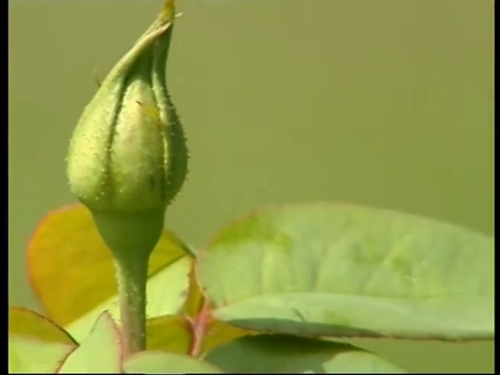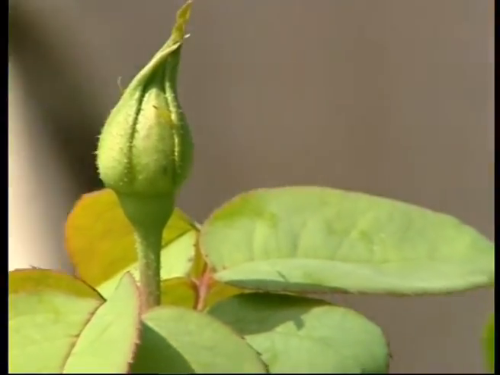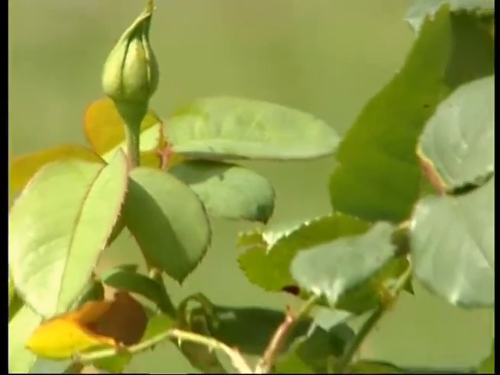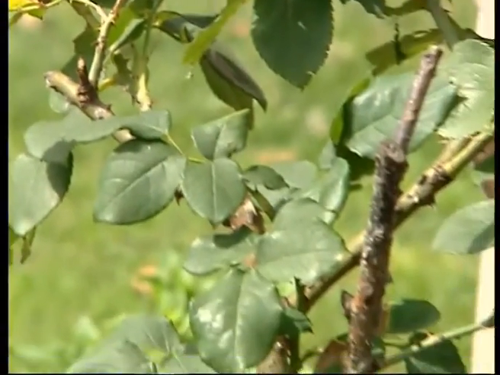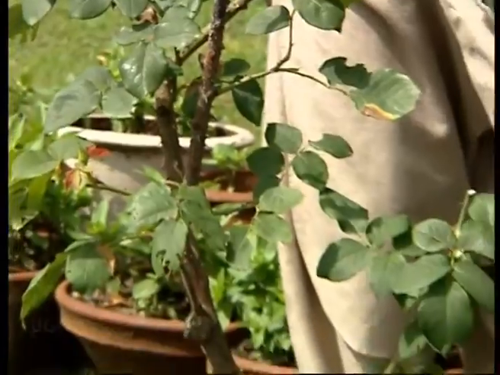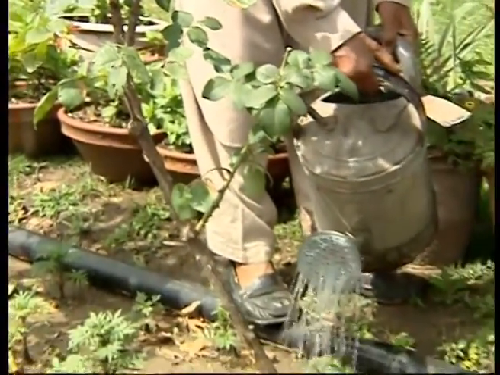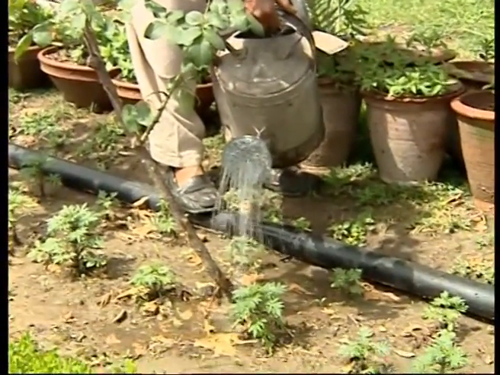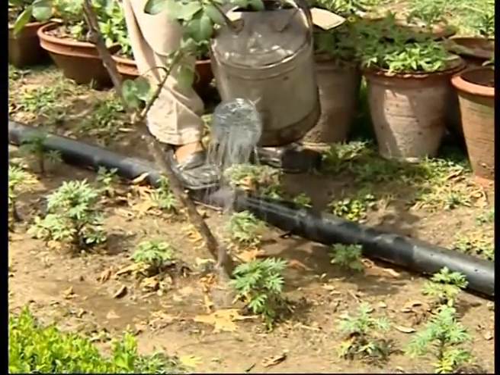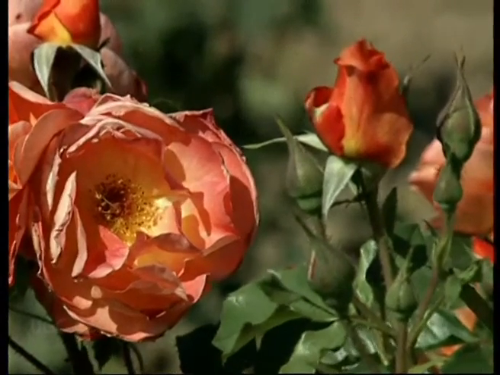The second important condition is that when the rose plant is in the vegetative phase, it needs reasonable irrigation so that the growth pattern, that is the vegetation pattern, branching pattern as well as development of buds is regularized. However, when it reaches the flowering phase, at that phase one has to monitor irrigation till the flowers show signs of senescence.